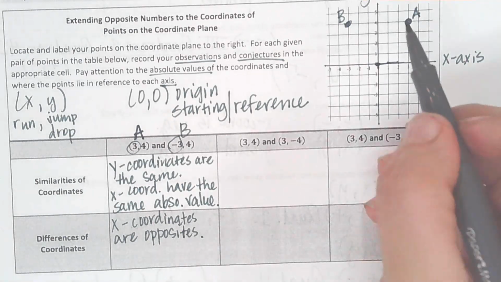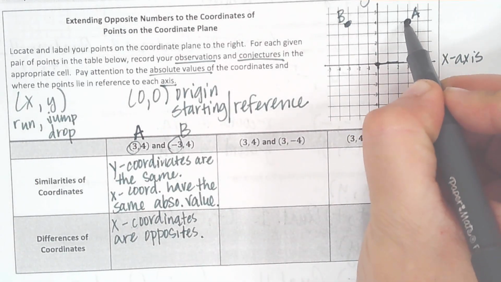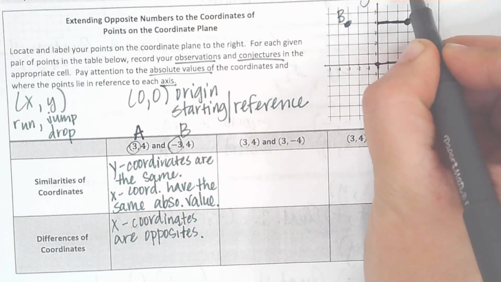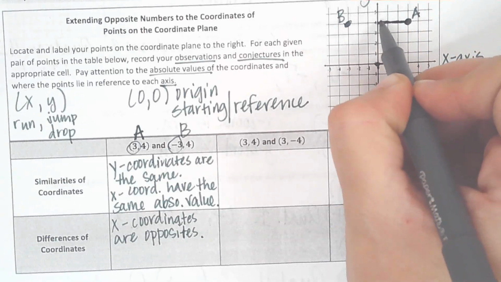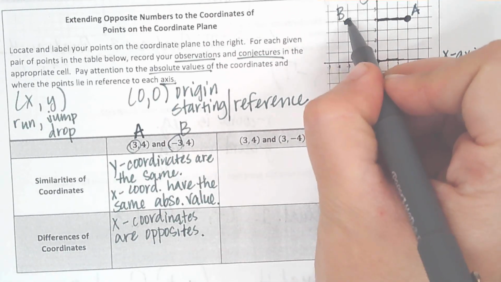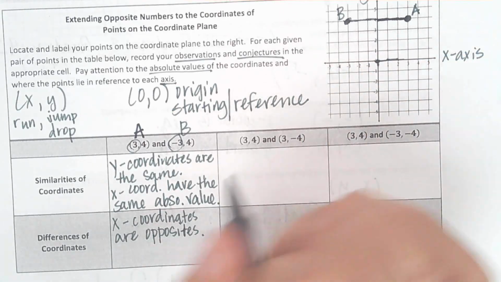And this is why. How far away is A from 0? And in this instance, what is 0 going to be? The y-axis. How far away is B from 0?